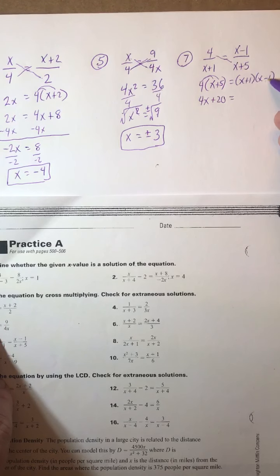But when we FOIL it out, because it's the difference of perfect squares, remember it's the difference of two squares, they're exactly the same, except one has a plus, one has a minus. We really just have to multiply the x times the x, gives us x squared, and 1 times negative 1 gives us a negative 1. And that's our answer, because the middle term is going to cancel out. It's going to be a positive 1x and a negative 1x, and they'll cancel out.